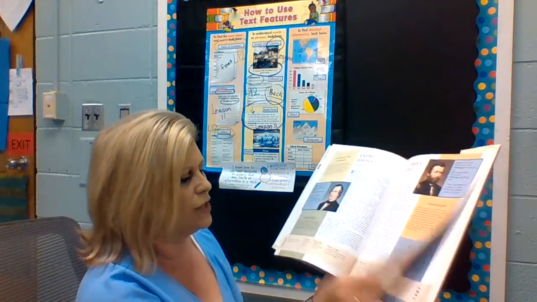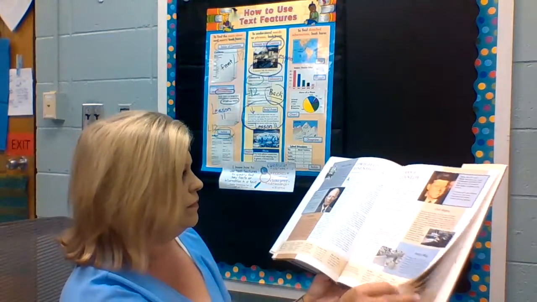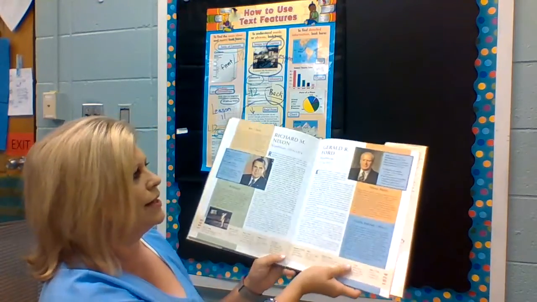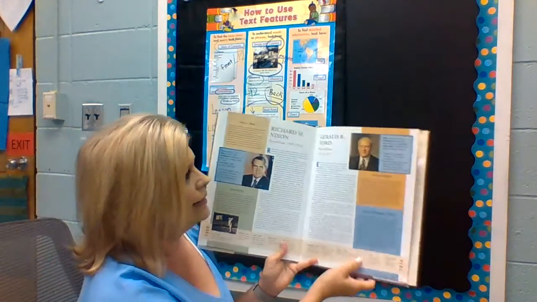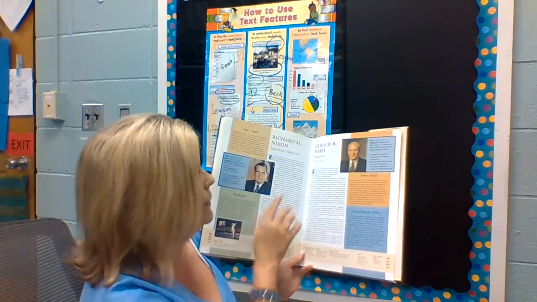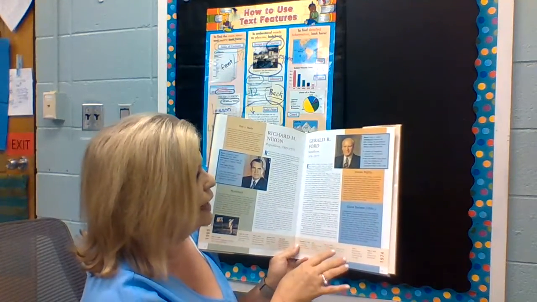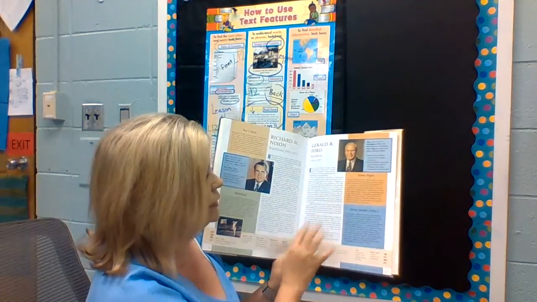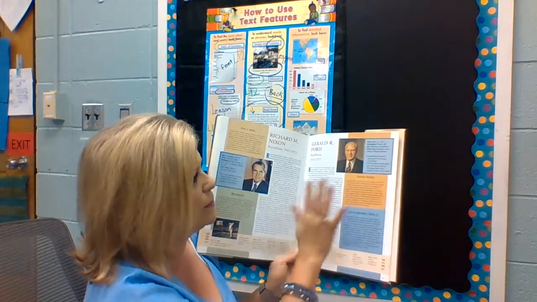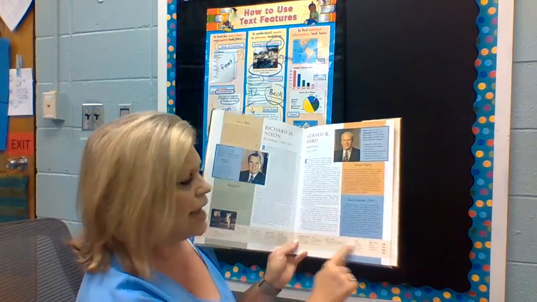So I'm going to go to page 49. And on page 49, you have President Gerald R. Ford. And it tells when he served. It tells his Republican Party, which party that he served in. It also has a summary about him and his birthplace, his wife's name, his birthday, things he was kind of famous for. And it has a timeline.